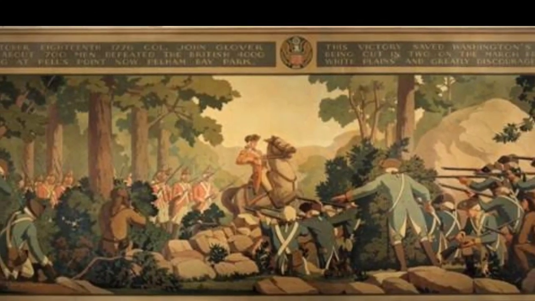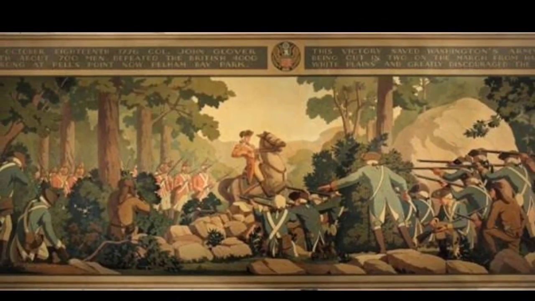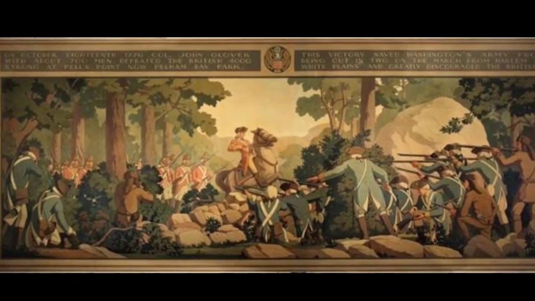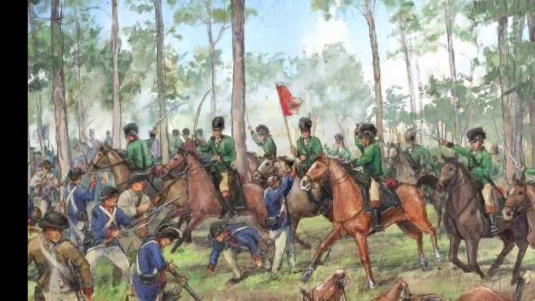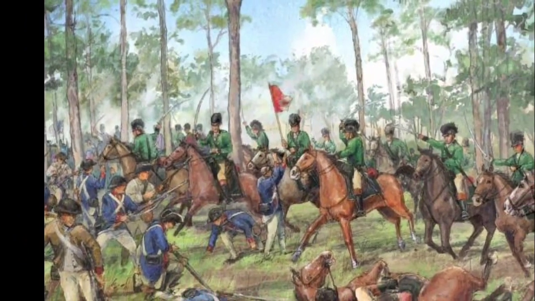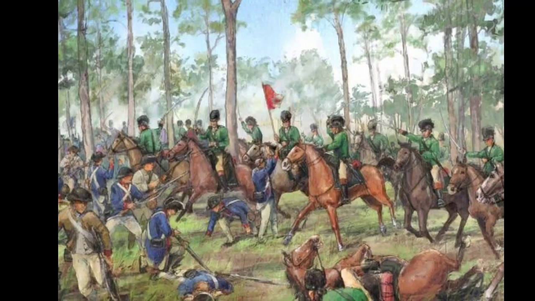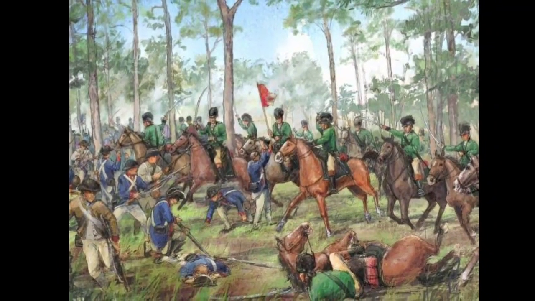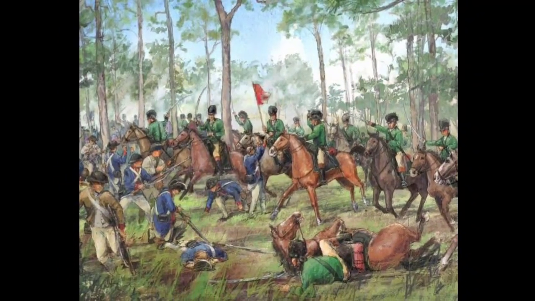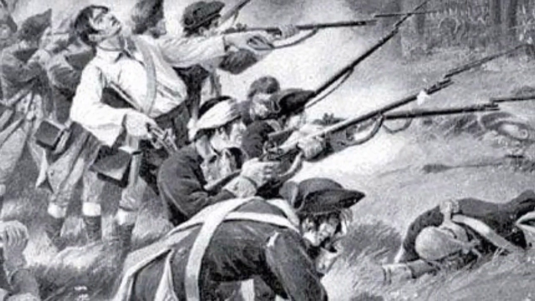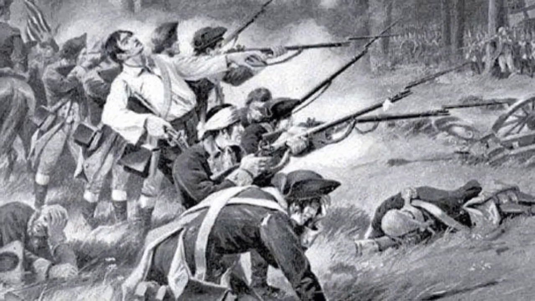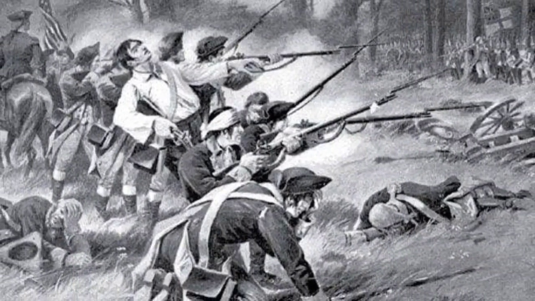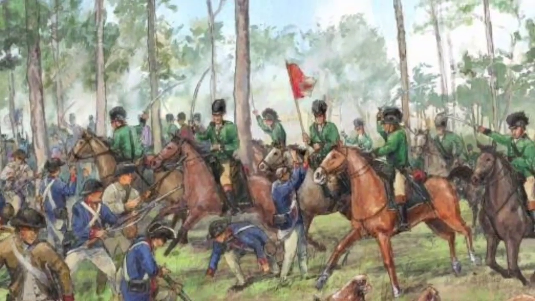4. Northern campaigns. Key engagements in the North included the Saratoga Campaign 1777, where American forces secured a crucial victory, and the subsequent French entry into the war on the American side. British Strategy and Challenges. The British strategy faced numerous challenges throughout the war.